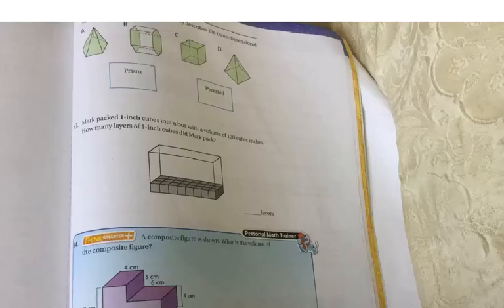I did a bad job of taking these pictures. I kind of cut off the directions where it says, write the letter in the box that correctly describes the shape. A prism, remember.